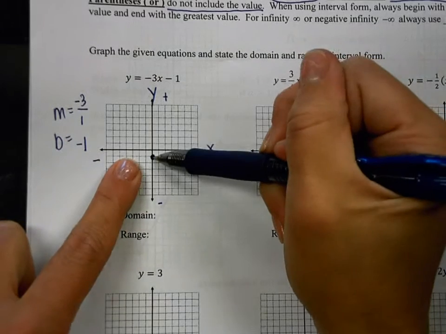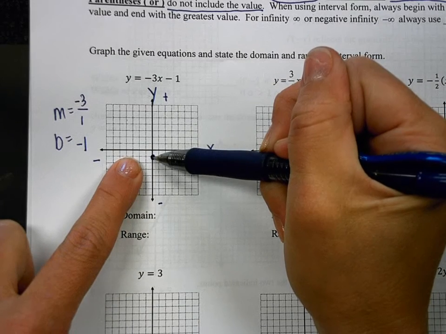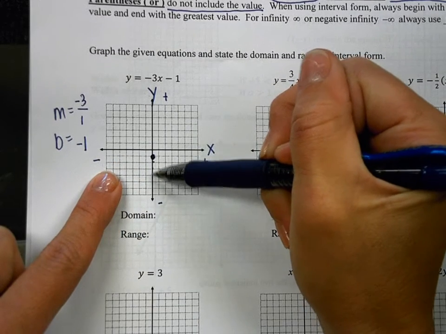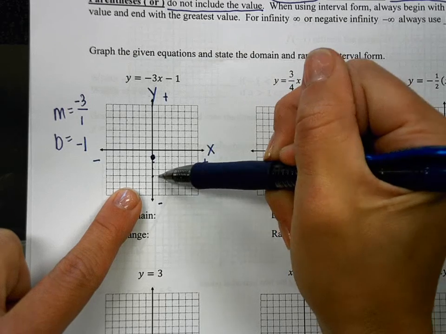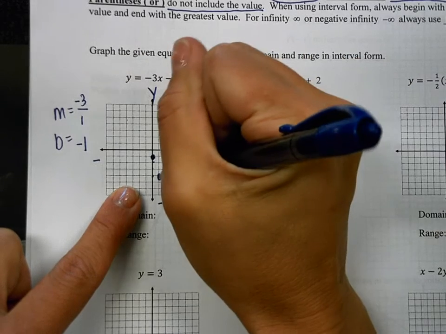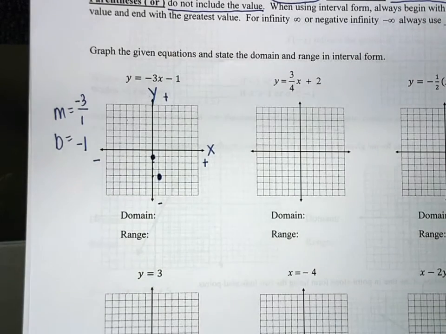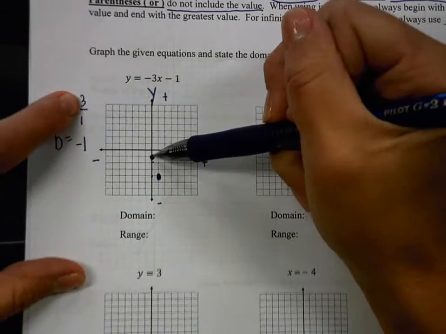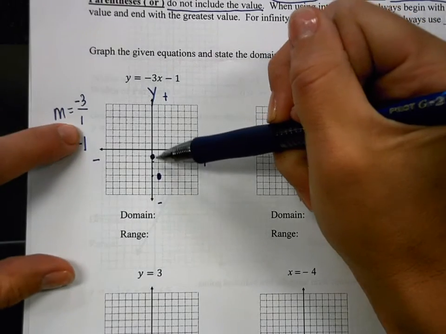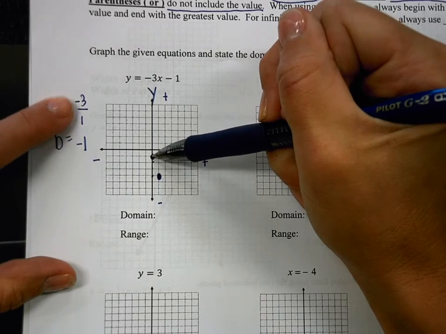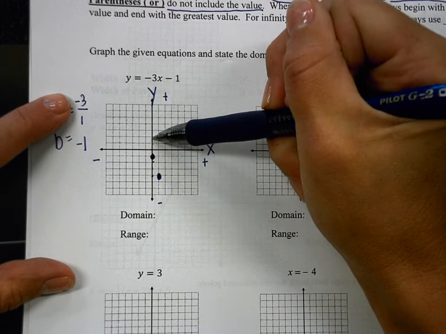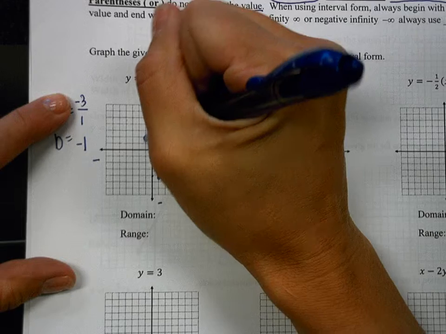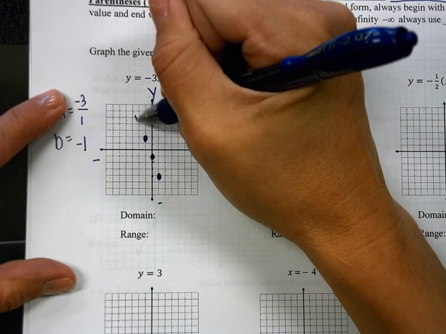So this is now my new starting point, wherever my y-intercept is, and I go down 1, 2, 3, and then right 1, and make my point. I'd also like you to get into the habit of doing the opposite, and so the negative can go with the 3 or the 1. So from this point, I want you to go back, and we're going to go up positive 1, 2, 3, and left 1. And then you can draw your line.